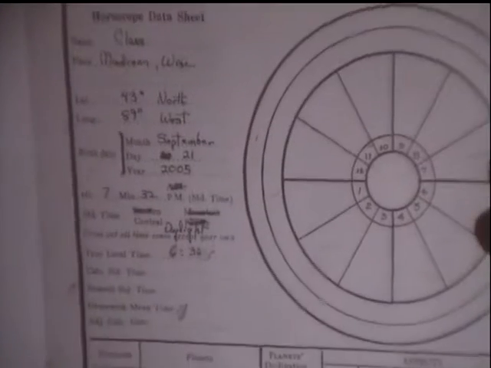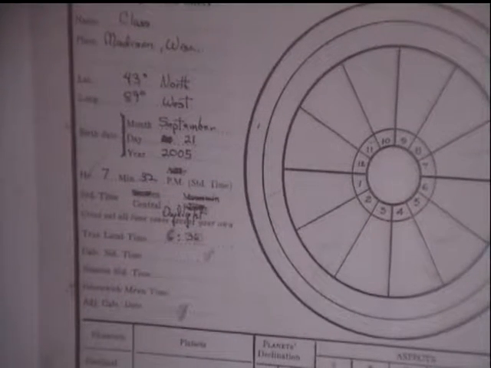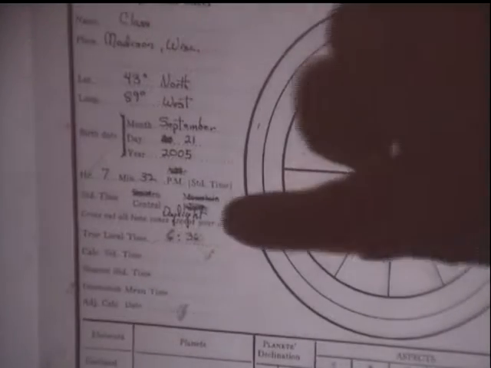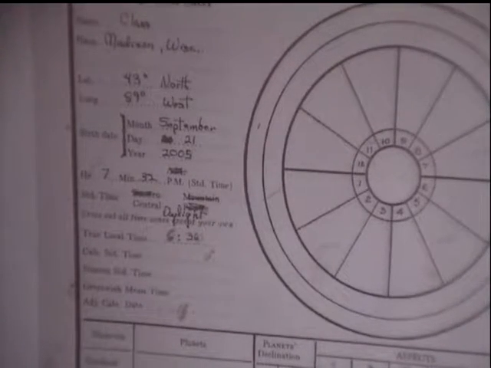Then you transfer everything to the front of the sheet, and it should look like this. The 636 here is not very neat because that's an afterthought, because I didn't take the right sheet along for the making of the transparency. All right.